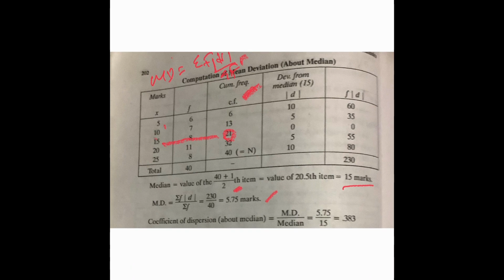In the same way you can also find the coefficient of dispersion, because mean deviation is a measure of dispersion. They have just written dispersion here. This is nothing but the coefficient of mean deviation about median. The formula is MD divided by median. Mean deviation about median divided by median. So mean deviation is 5.75 divided by median 15. When you divide this, it will be 0.383. So this is how you can calculate mean deviation about median.